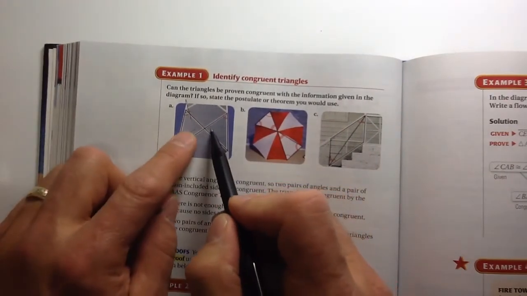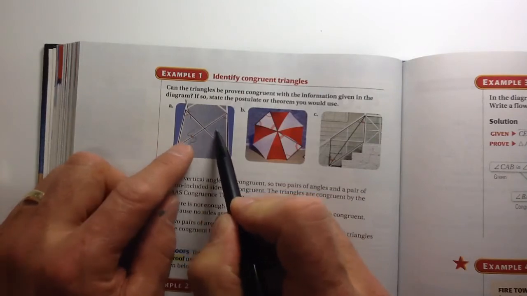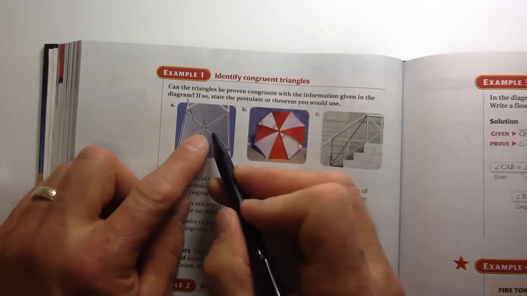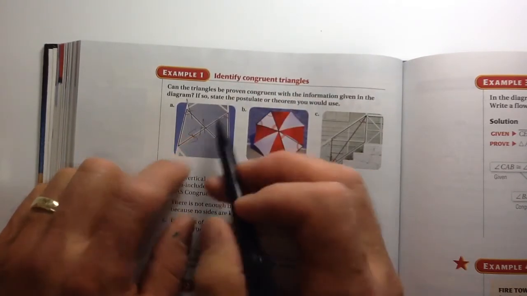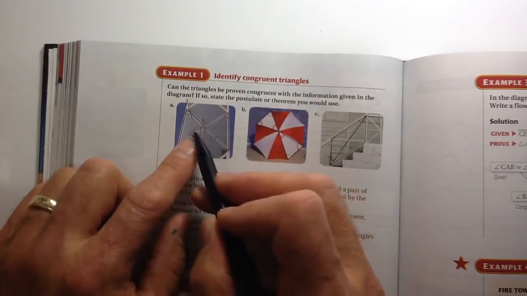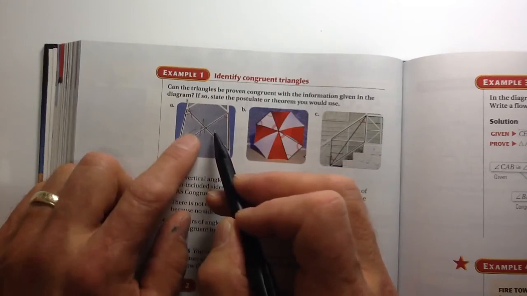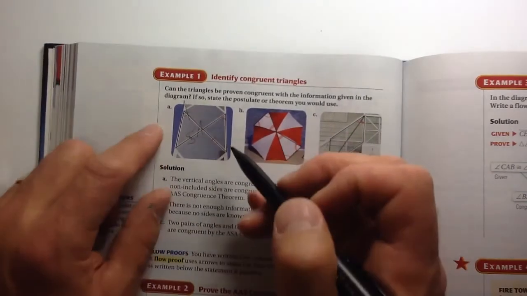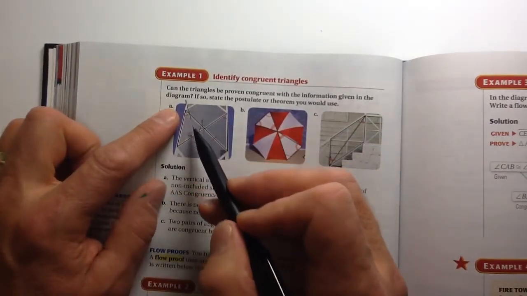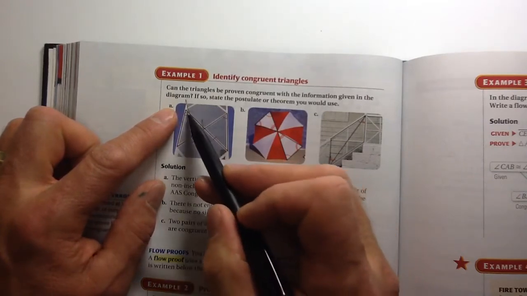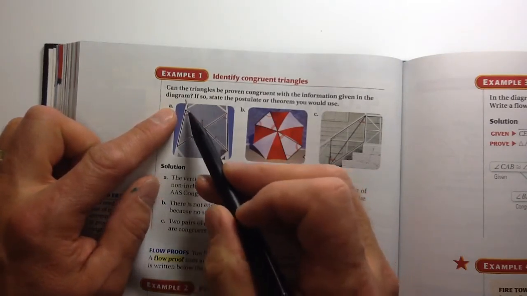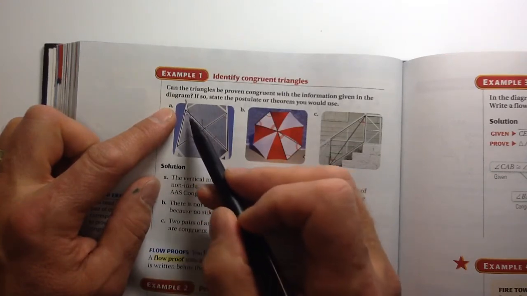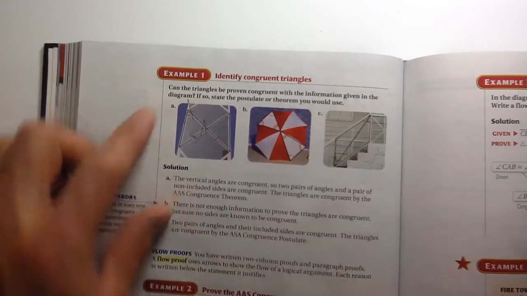Yes, there is. See these two angles here? These two angles are congruent to each other. Those two are vertical angles, therefore they are congruent, and therefore I have a pair of angles that are congruent. So what do I have? Do I have angle, side, angle, or angle, angle, side? I have angle, angle, side because this side is not the included side between those two angles.